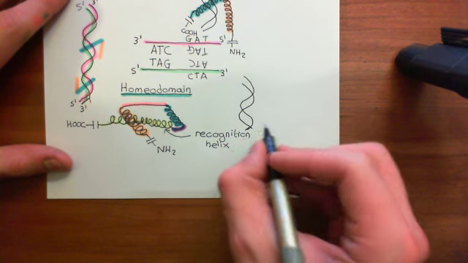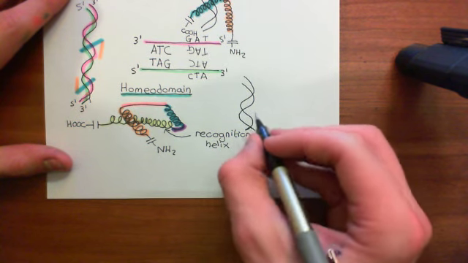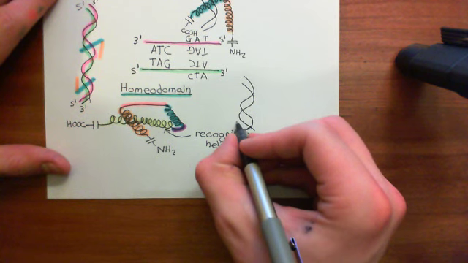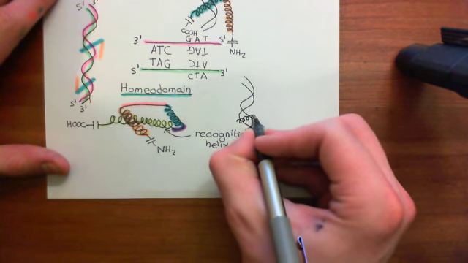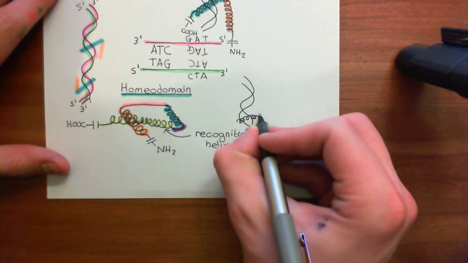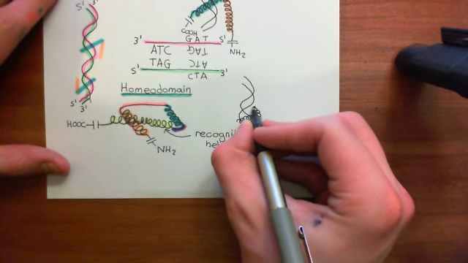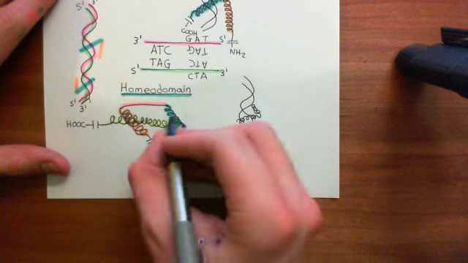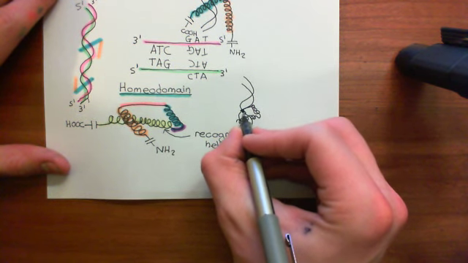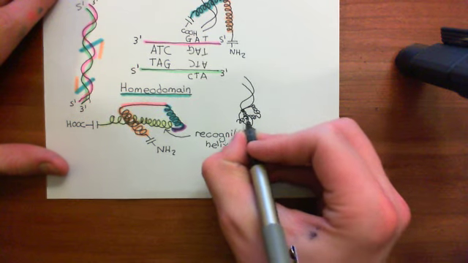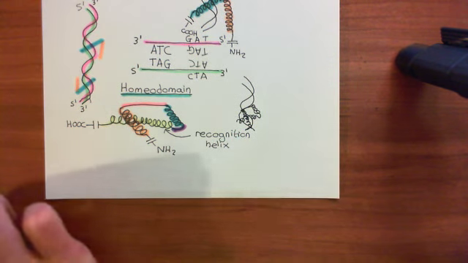I haven't really got enough space, but never mind. And then what we're going to have is this recognition helix sitting in the major groove here, like so. Then you'll have your turn, and you'll go into your second alpha helix in blue here. Then the linker, and then the first alpha helix will come out in front of the third one there.